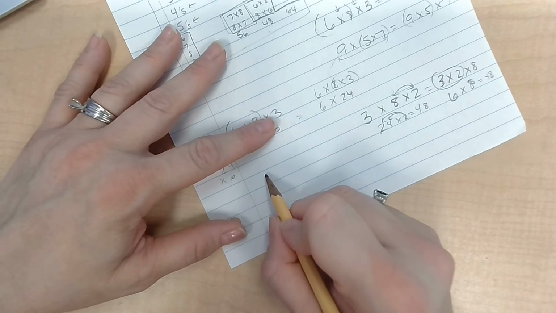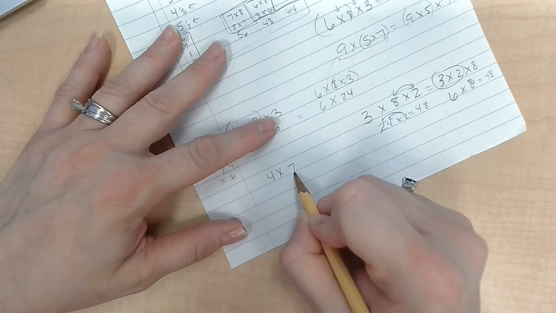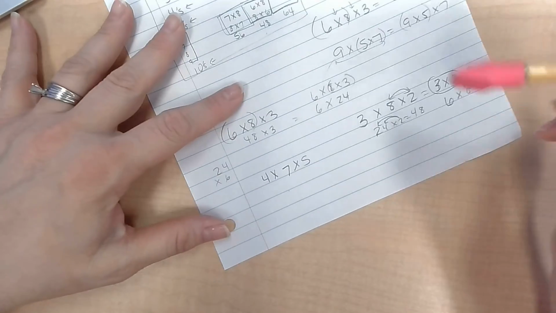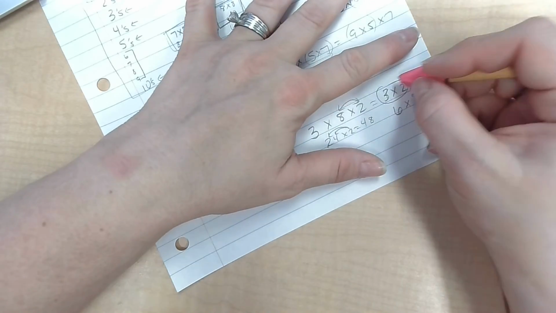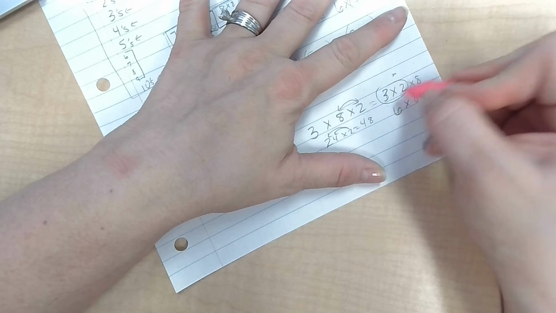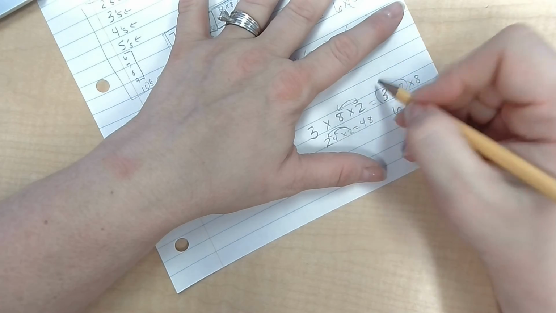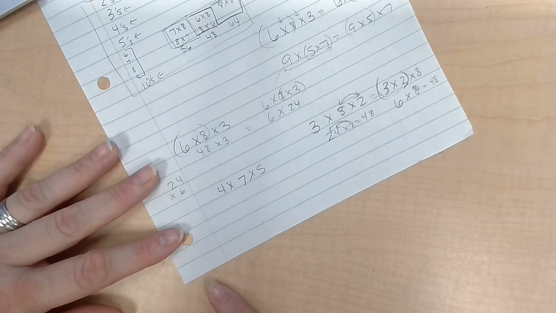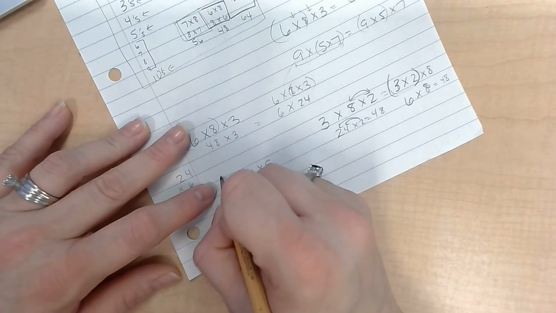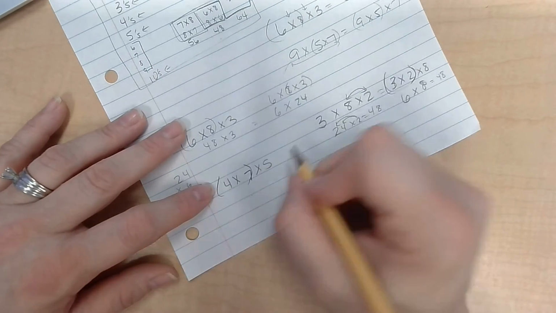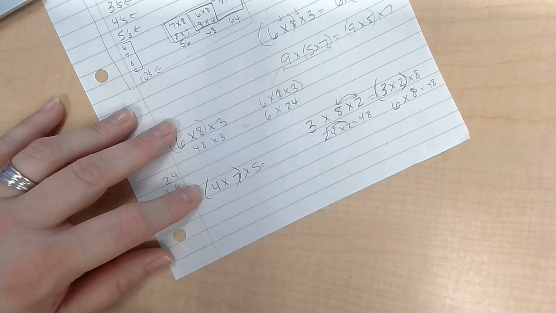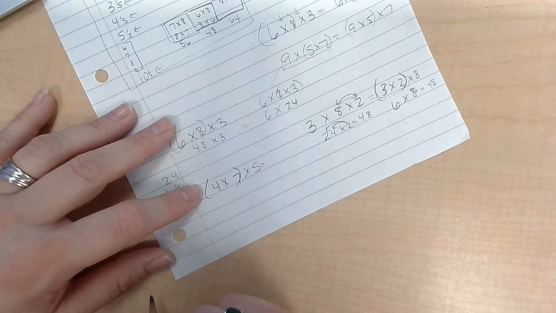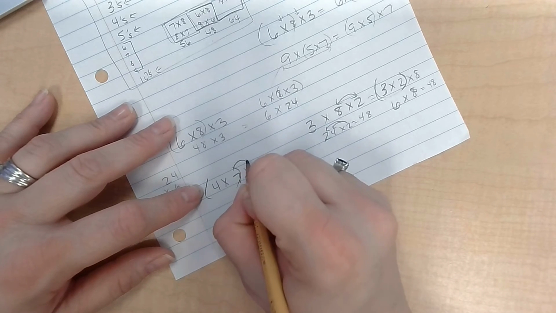Let's see another one: 4 times 7 times 5. It wants me to use the commutative and the associative property. I wrote a circle here, but really I should be writing parentheses, because that's what it's asking me to do. This is giving me the associative property. This one has the associative property set up like this, and it wants me to use the commutative and the associative property. So I'm going to switch these two.